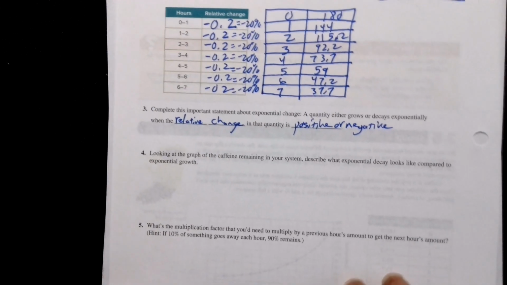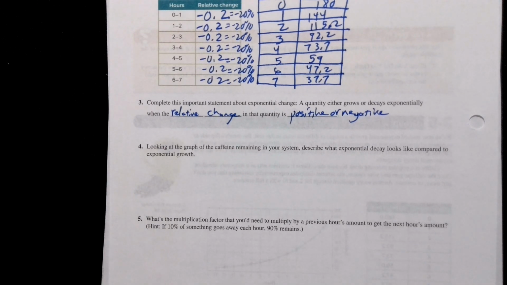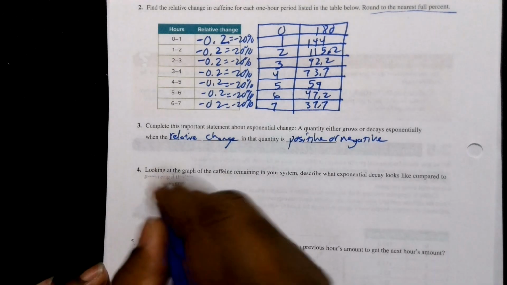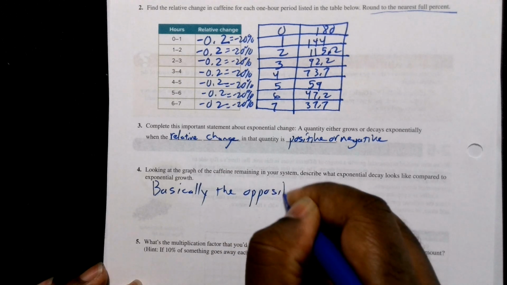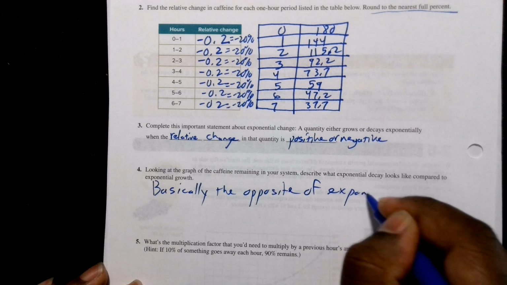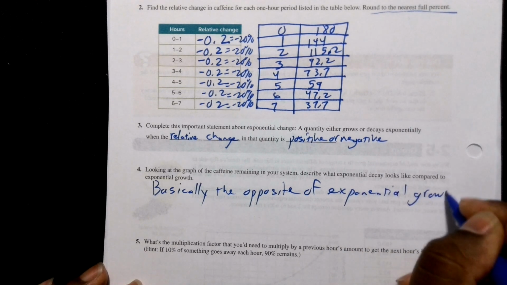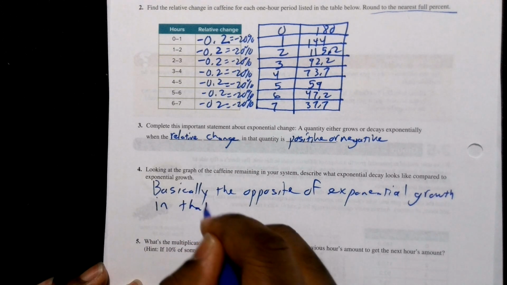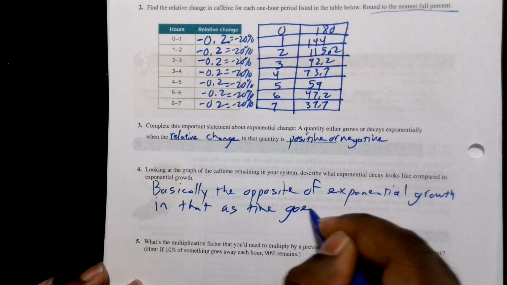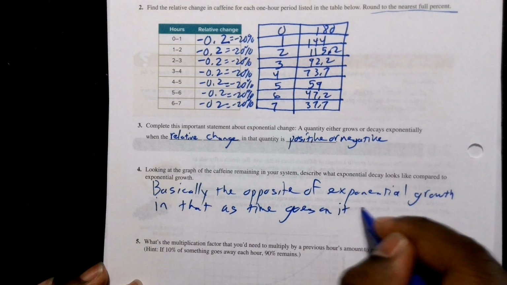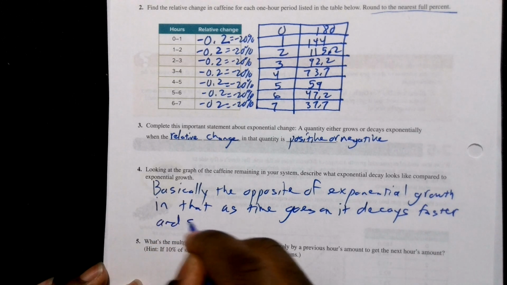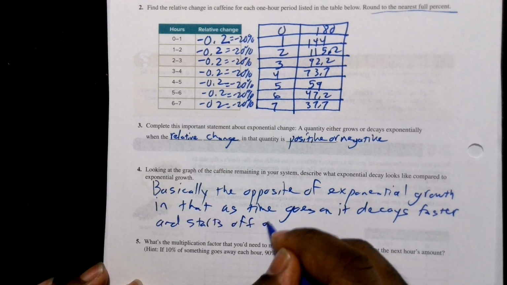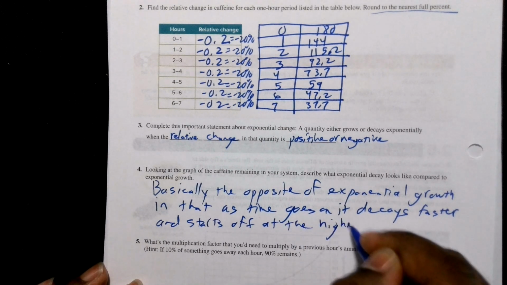Looking at the graph of the caffeine remaining in your system, describe what exponential decay looks like compared to exponential growth. It's basically the opposite of exponential growth. And that, as time goes on, it decays faster and starts off at the higher value.